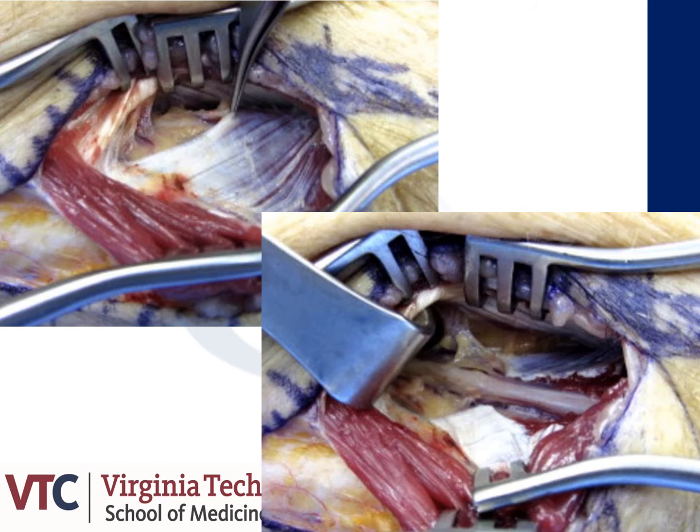the FLEAS mnemonic, consistent with the fibrous bands associated with the anterior aspect of the radiocapitellar joint, the leash of Henry, the leading edge of the ECRB, the arcade of Frosch, which is the most common site of entrapment for the PIN, and the distal aspect of the supinator muscle. All 5 of those compression points must be released.